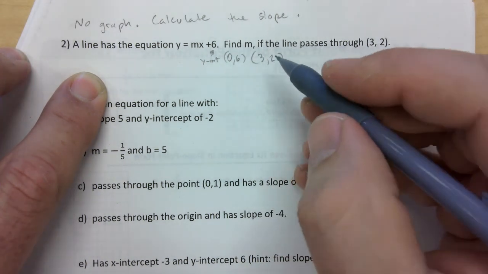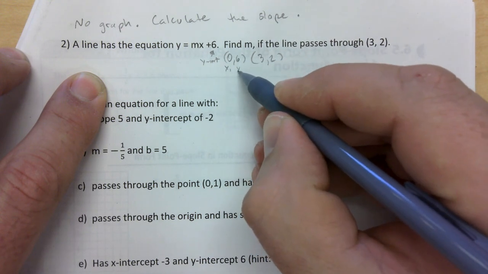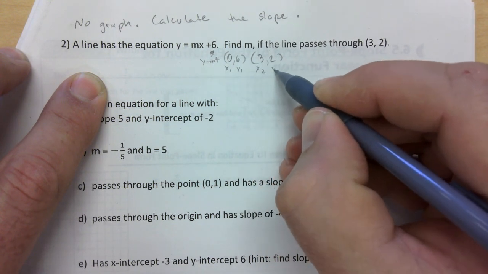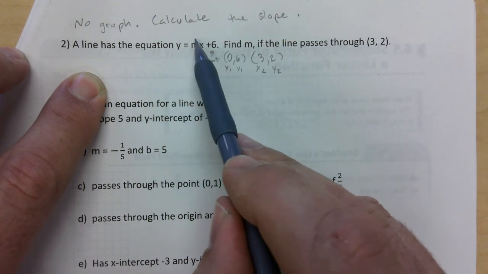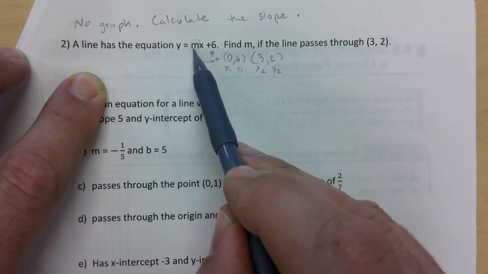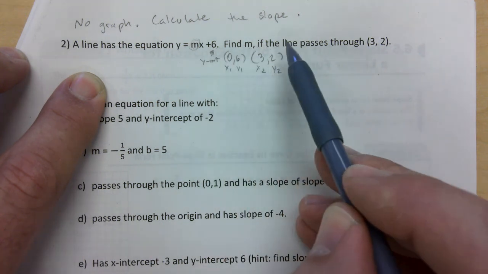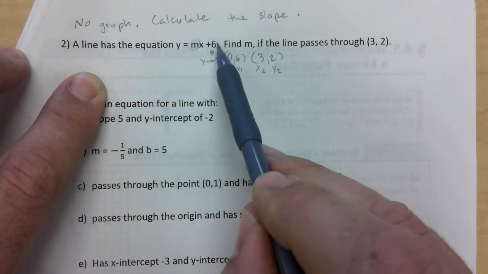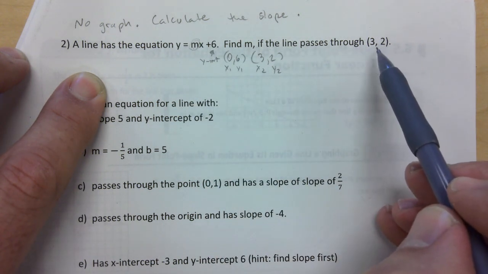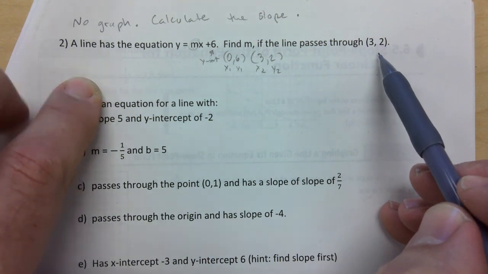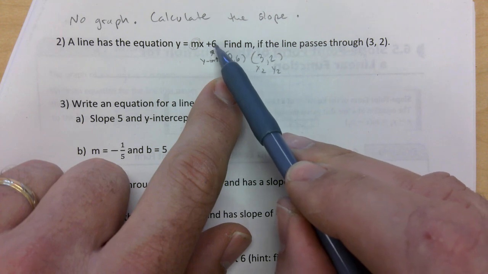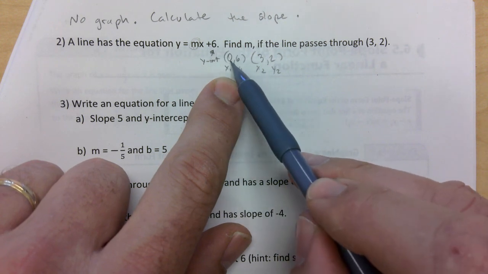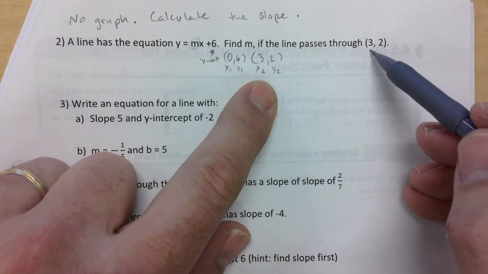So right now you have 2 points, right? You can call this x1, y1, x2, y2. Because this equation is asking, hey, what's the slope? It's partially done. It's like, hey, I have a partial equation here, but I also know it goes through a second point here. So you extract the first point from the equation, knowing that this is your y-intercept, which is (0, 6). And then this is your second point.